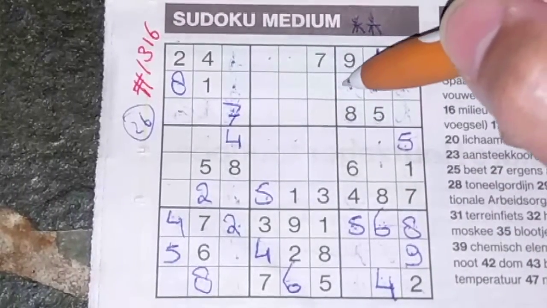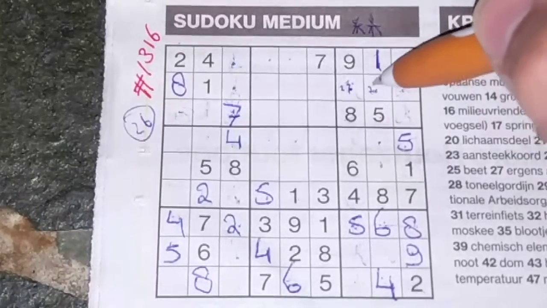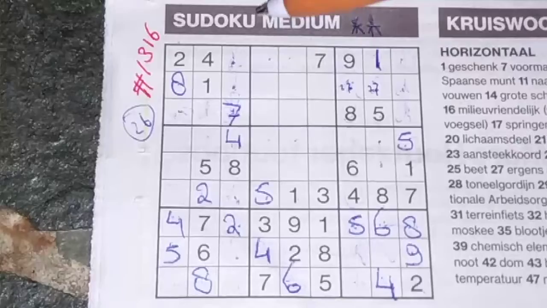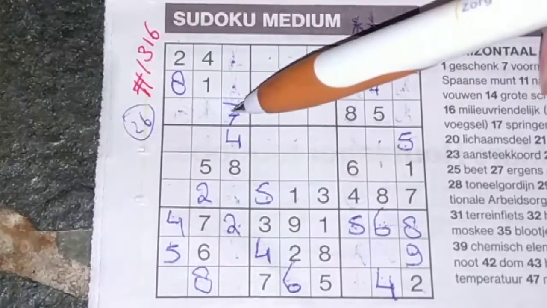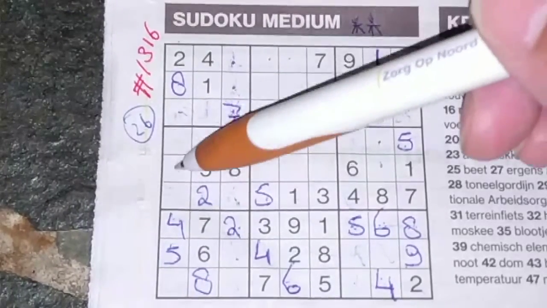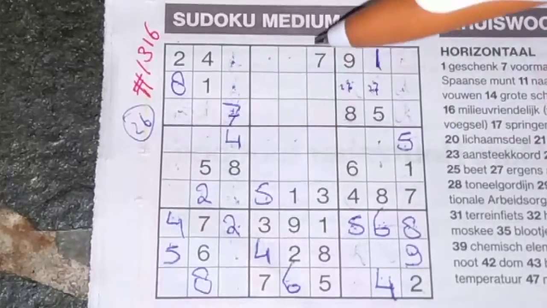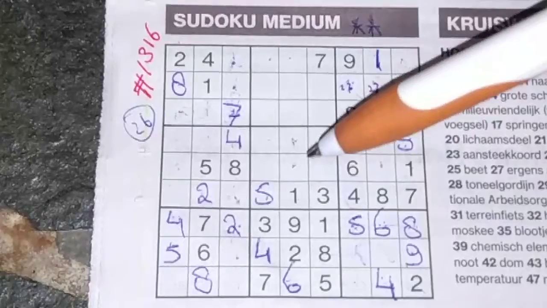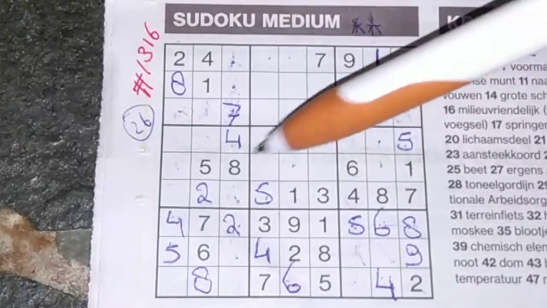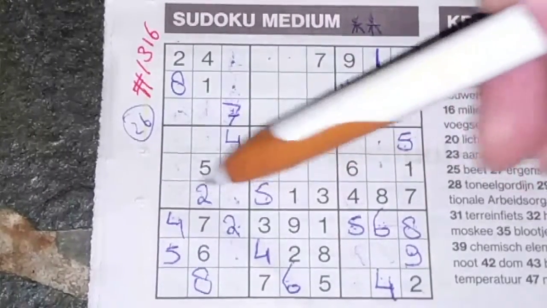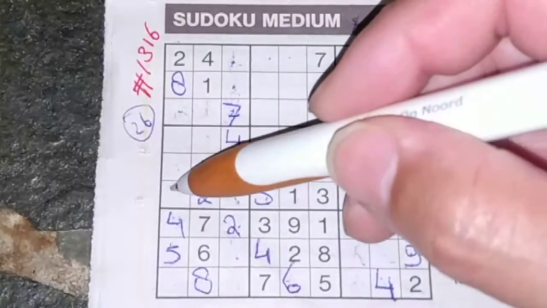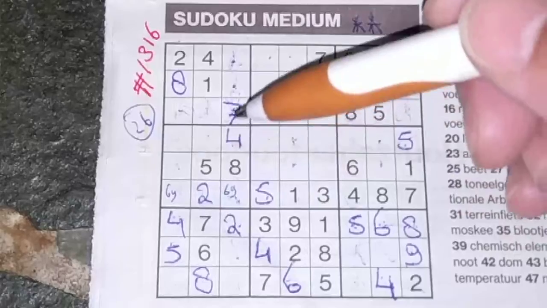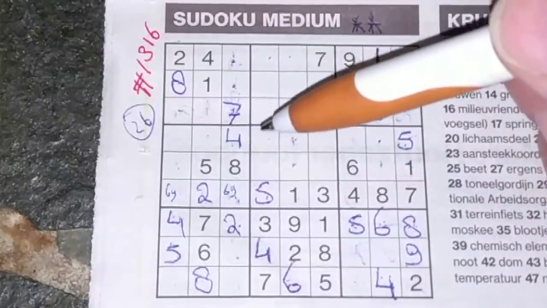These 2 are a pair, 2 and a 7. Let me mark them for you so it's easier to follow. So the 7 should be here and there. I cannot do anything, need more information. These 2 should be the 6 and the 9. Let me mark them also for you. It's a pair, so you can follow it easier.